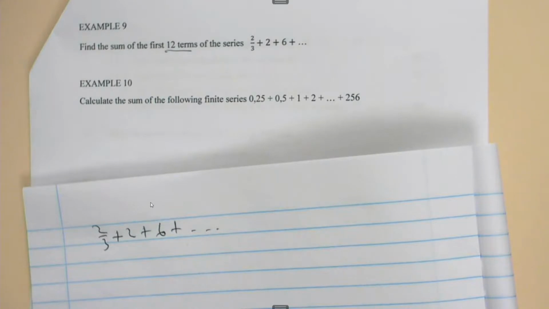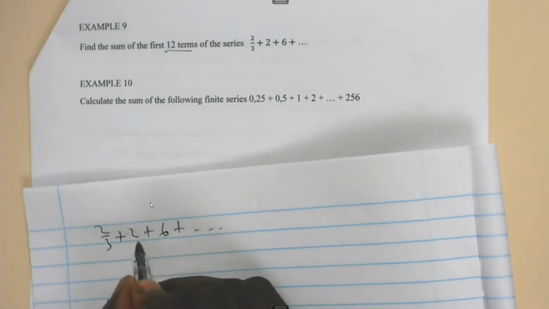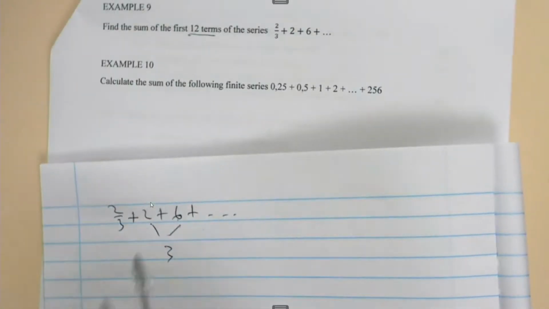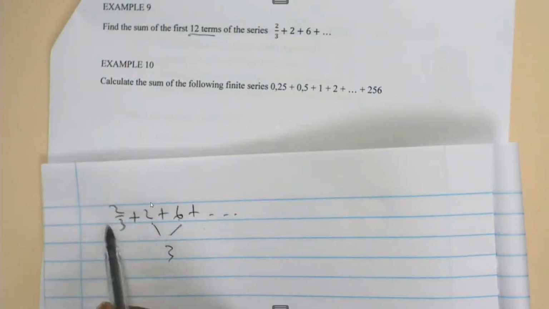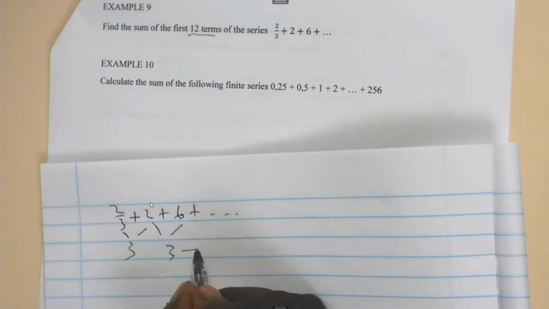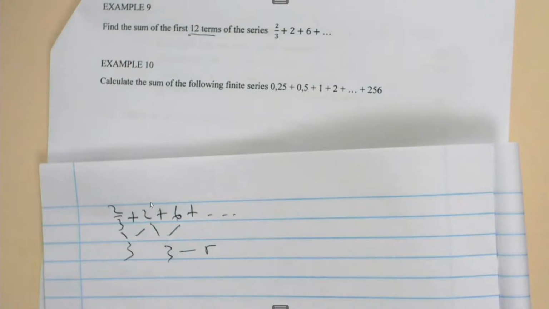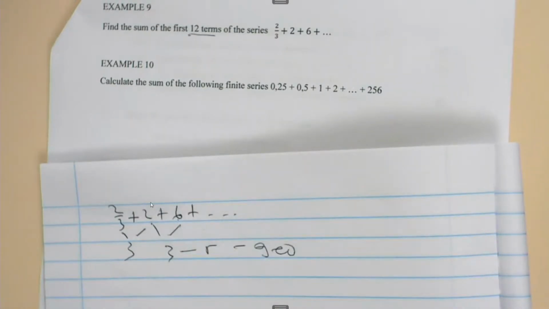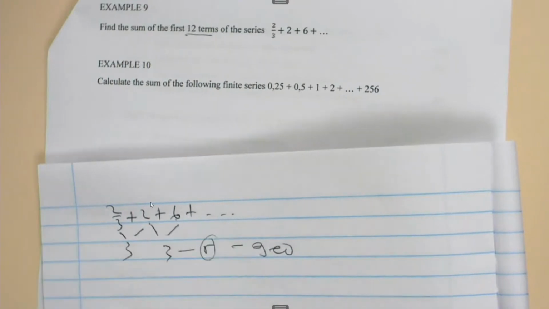For it to be geometric, it has to have a constant ratio. Let's check: 6 divided by 2 is 3, and 2 divided by 2 over 3 is also 3. Therefore 3 is our constant ratio, so this is a geometric series.